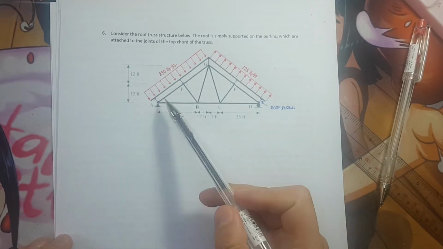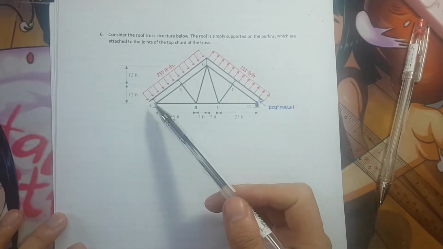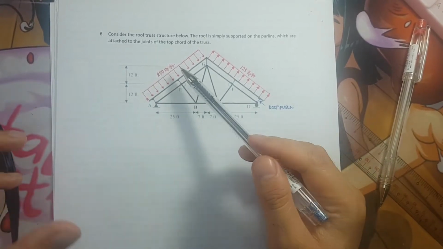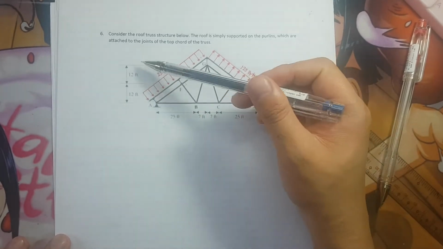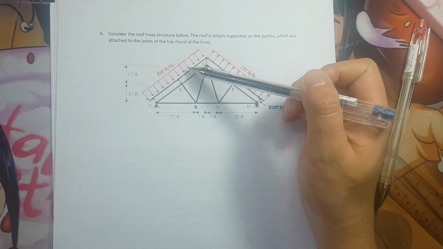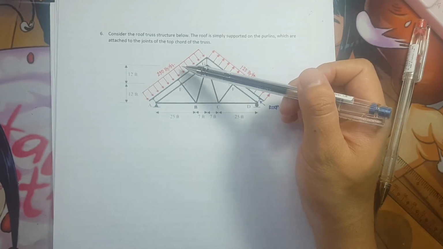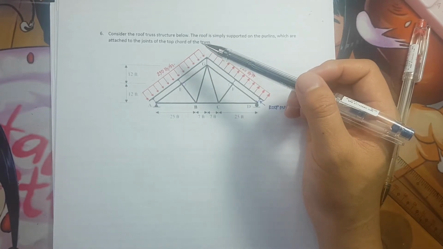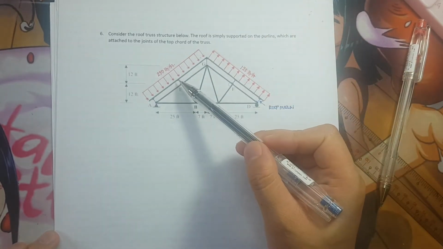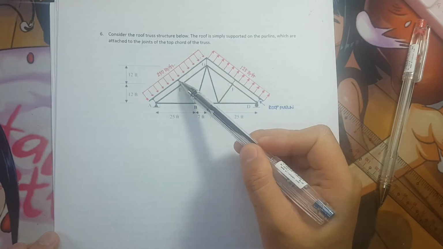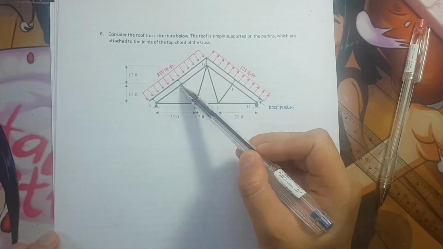But since we are just given the two dimensions, we are going to consider the tributary length. But if we are given the three dimensions, wherein we are given the length of the roof, then we can analyze it via its tributary area. But for this time, it is only the tributary length. When we say tributary length, we are going to consider half of the length of this span plus half of the length of this span, and that will be carried by this purlin.